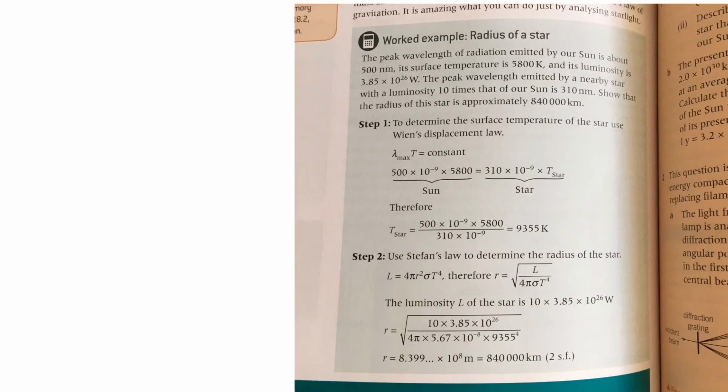Now in some instances you might then get the constant that I showed you earlier for Wien's law. But because it is a constant, you can then put it equal to the other star. And then by doing that, we can work out its temperature. So we know that its peak wavelength is 310 nanometers, and then multiplied by the unknown. And then we can rearrange to find the temperature of the other star as 9,355 Kelvin.